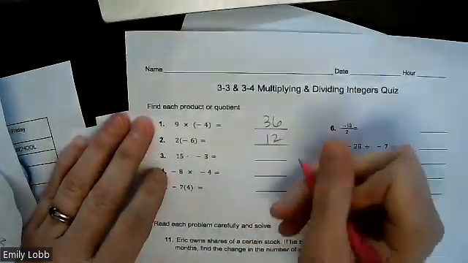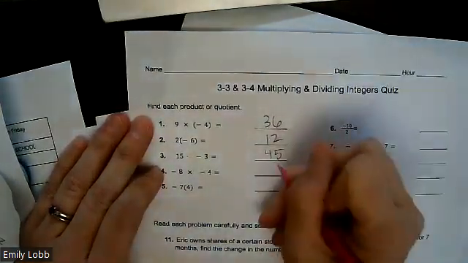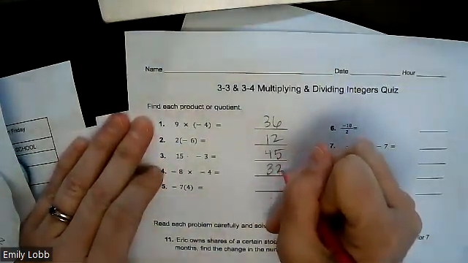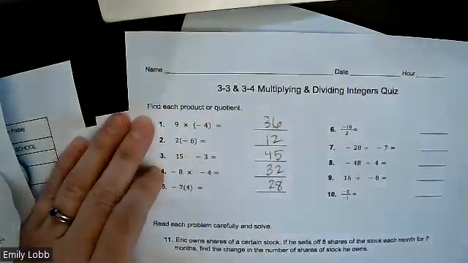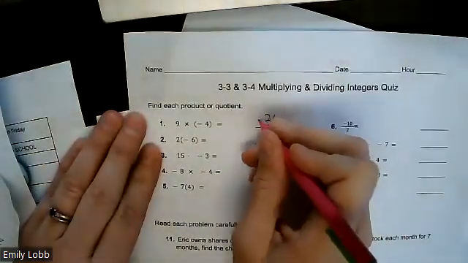What's 15 times 3? 45. What is 8 times 4? What is 7 times 4? All right, good. Now we have to decide if they're positive or negative. These are different signs, so our answer is negative.